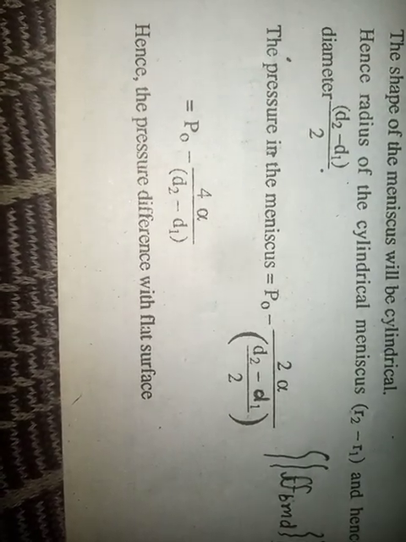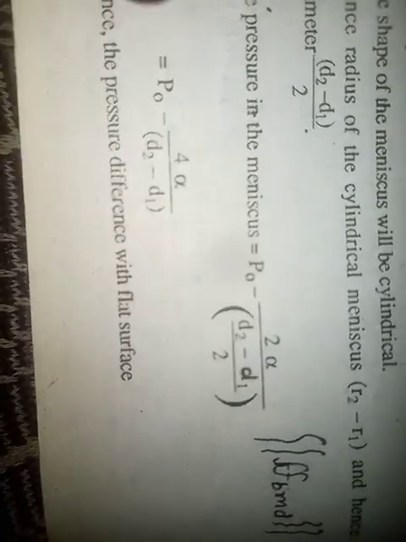Hence the pressure difference with the flat surface equals p0 minus (p0 minus 4 alpha by (d2 minus d1)), which equals 4 alpha by (d2 minus d1).